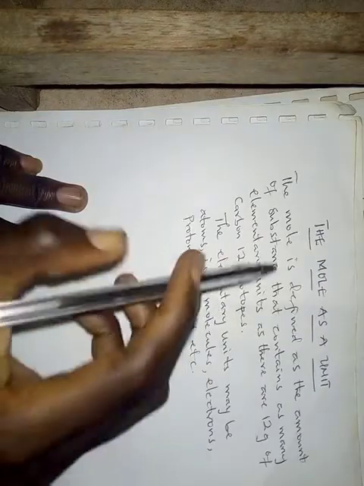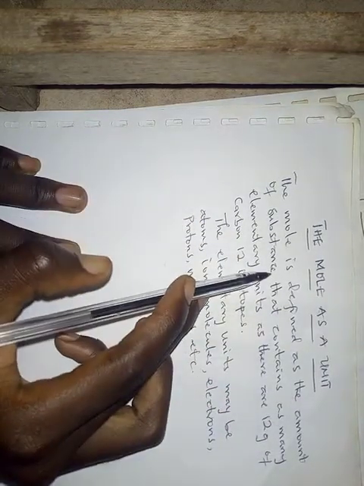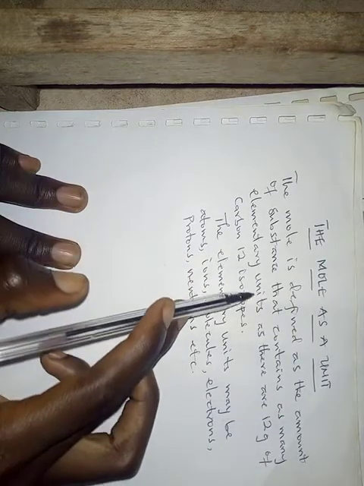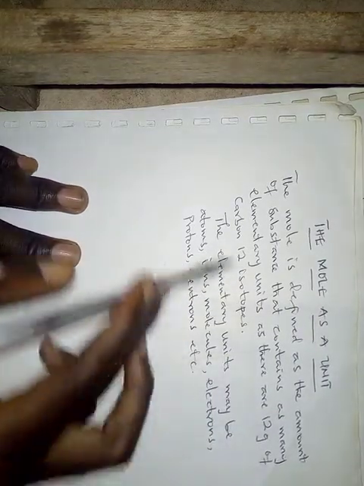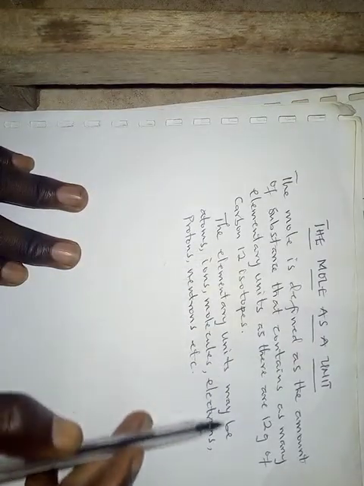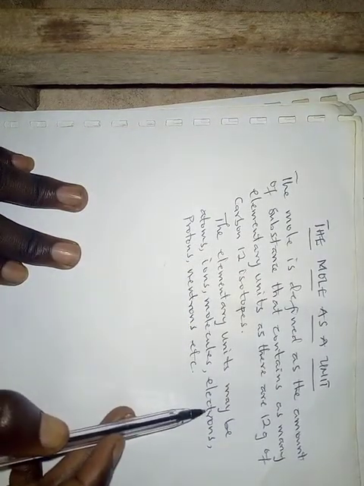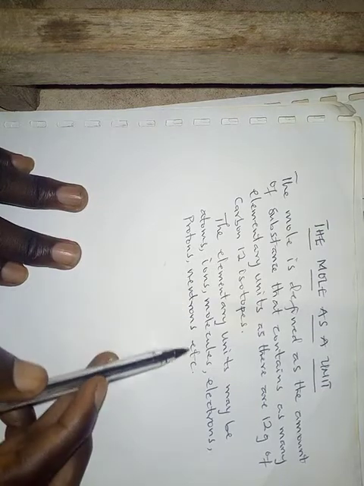In the previous video, we learned how to calculate the molecular masses of compounds. Alright, so here let's move into the mole as a unit. We define the mole. The mole is defined as the amount of substance that contains as many elementary units as there are in 12 grams of carbon-12 isotopes. Here the elementary units may be atoms, ions, molecules, electrons, protons, neutrons, etc.